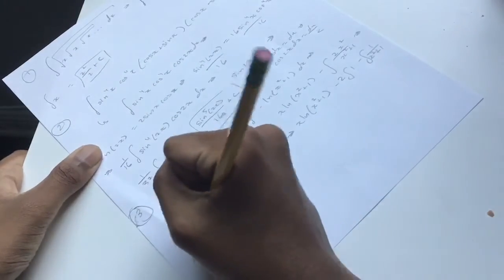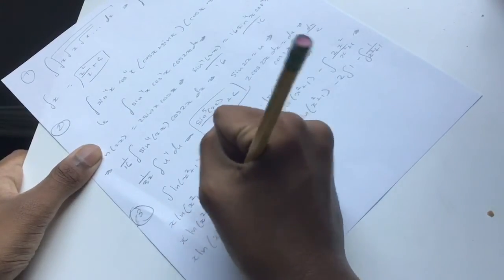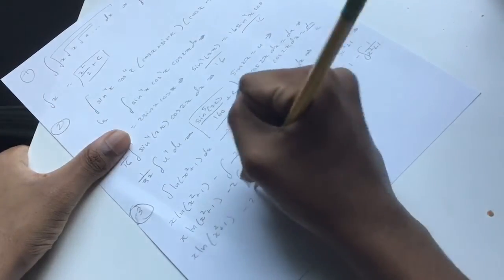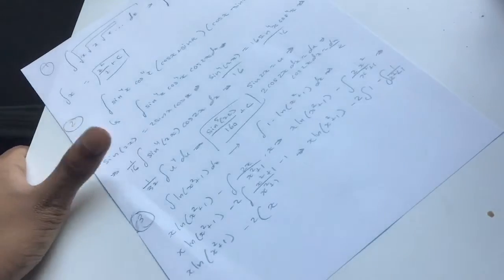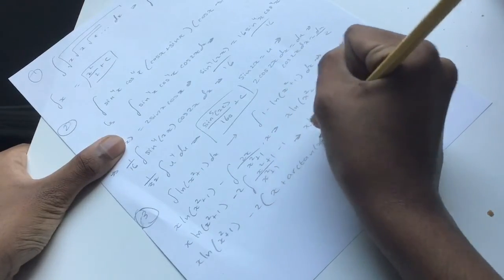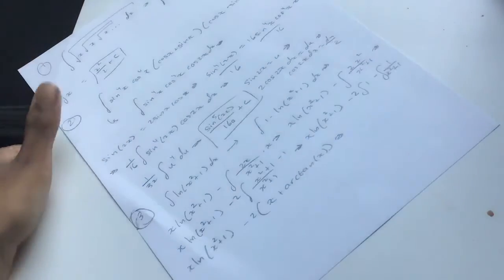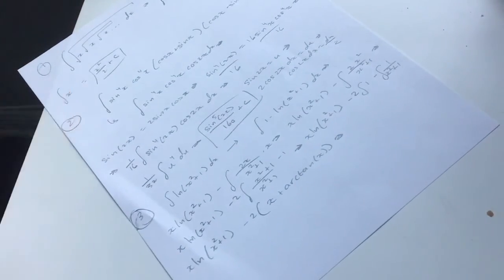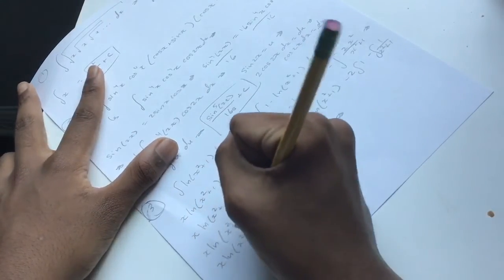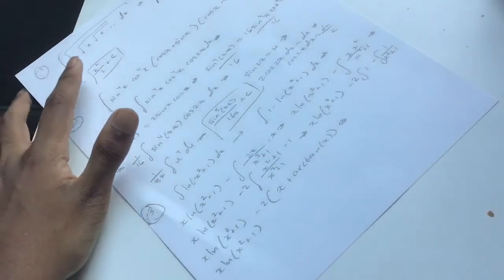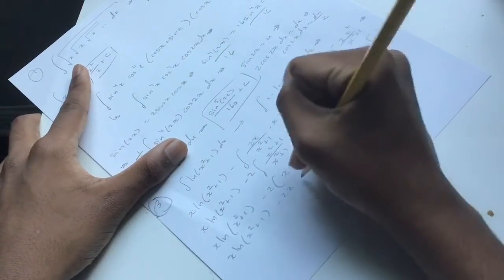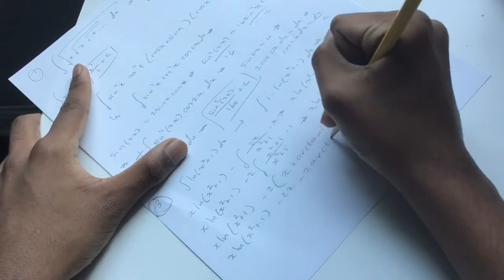So this becomes x ln of x squared plus 1 minus 2 times x, and the integral of 1 over x squared plus 1 is arctan of x. So now what we have is x ln of x squared plus 1 minus 2x plus 2 arctan of x plus c.